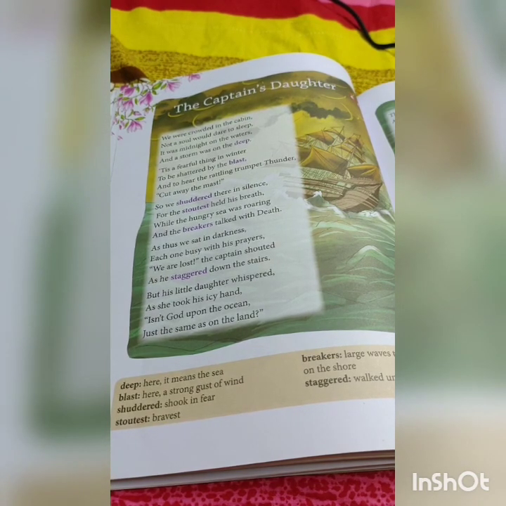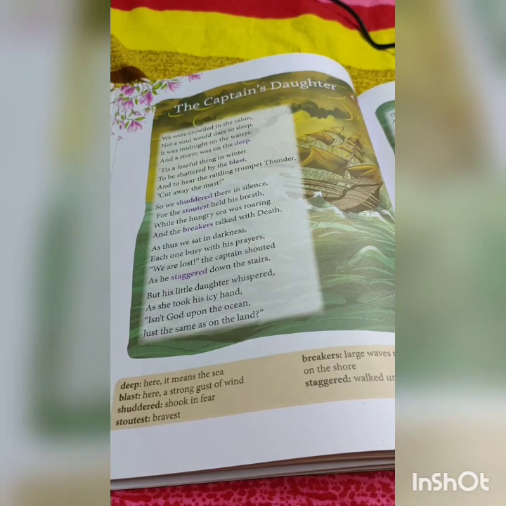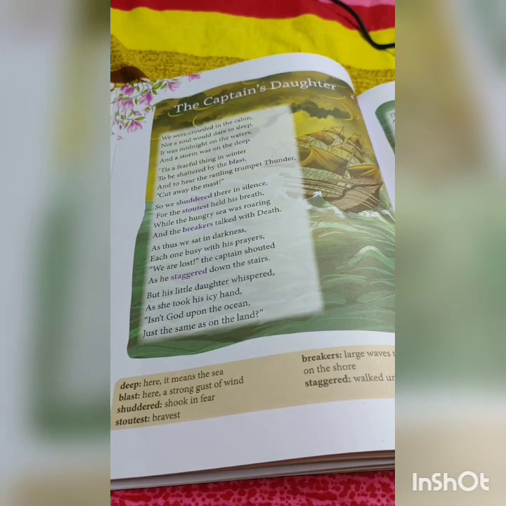Okay, so this is what the poem is all about. I hope you can understand well. Now try to understand by yourself. If you cannot understand, then I'm there to help you out.